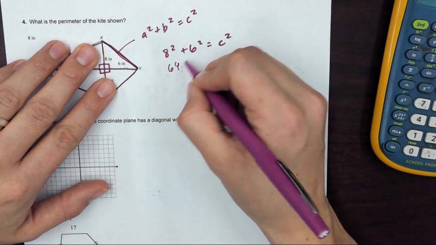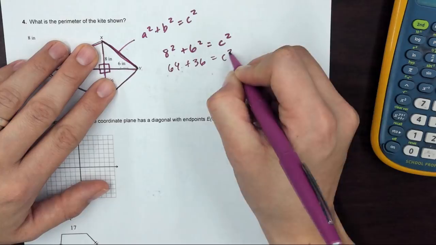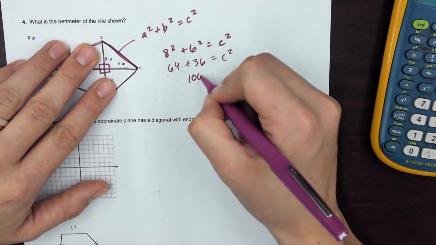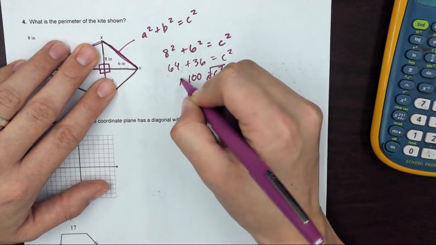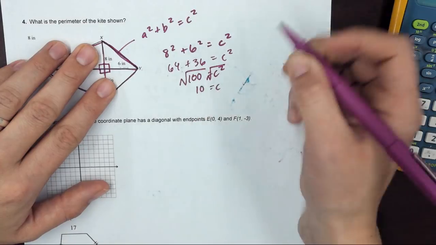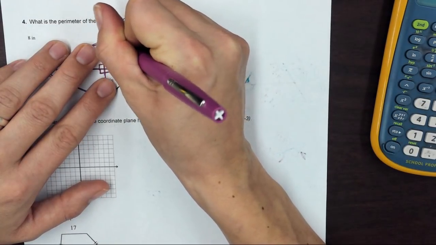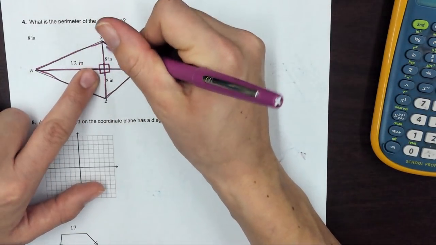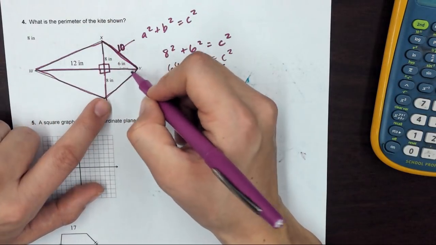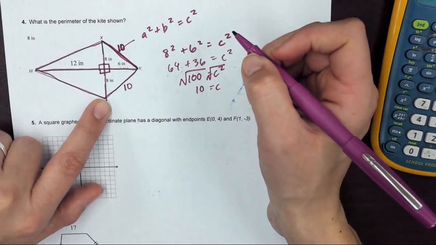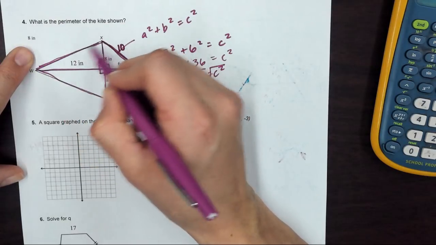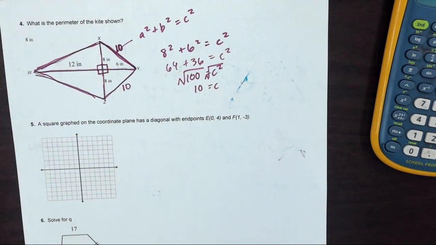Alright, so that's 64 plus 36. Add those together, it gives me 100. Take the square root. C is equal to 10. Alright, so that's a Pythagorean triple. And in a kite, we're symmetrical, so we also got a 6 and 8. No need to do that again, that's also 10. Alright, now we got to get this side here and this side here. Same idea, Pythagorean theorem.